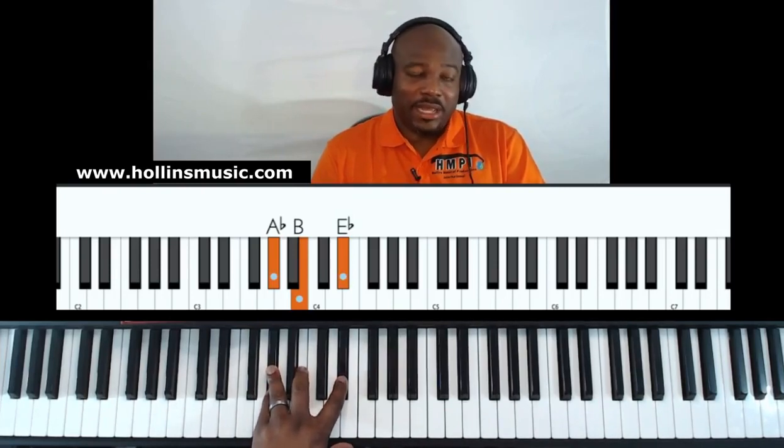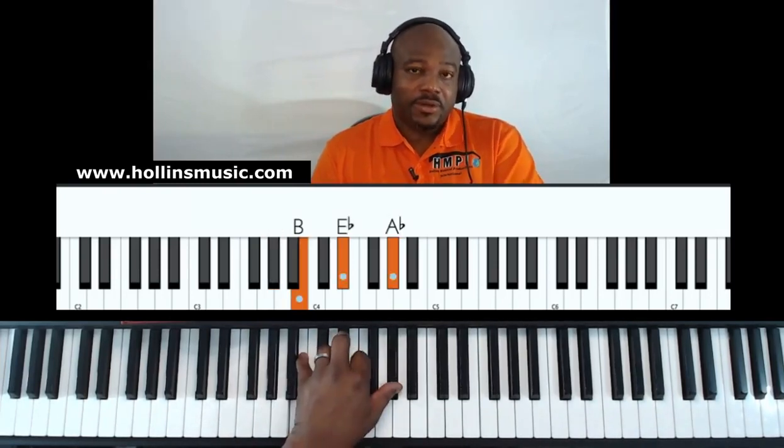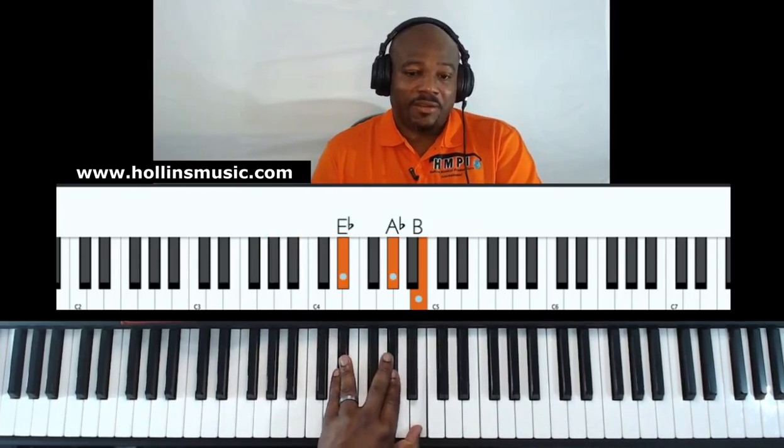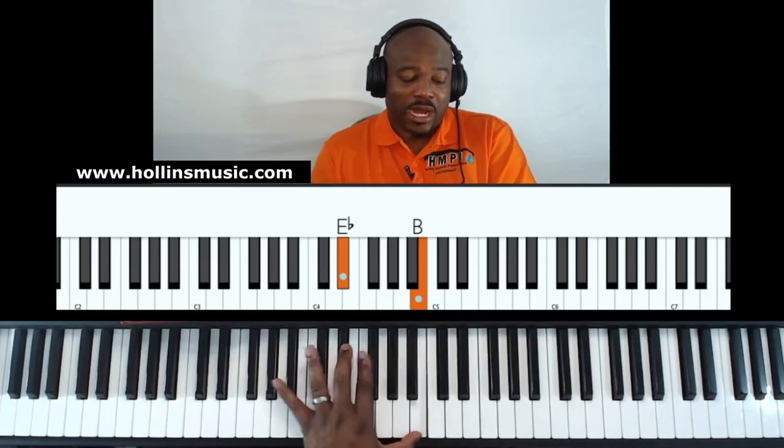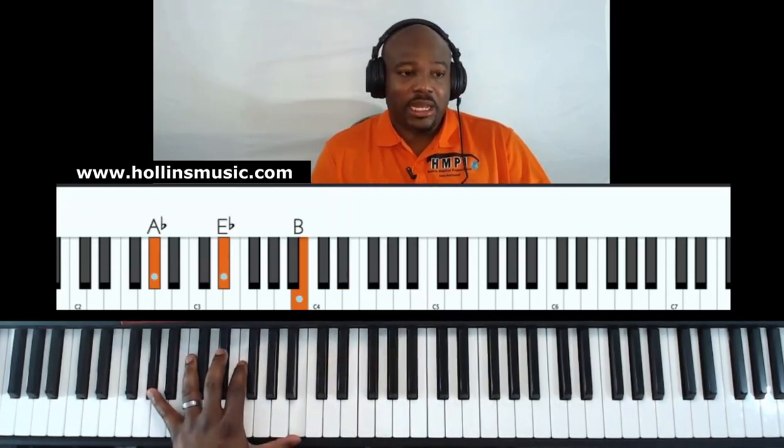And we're going to invert that too. First inversion, second inversion, and then we take the second from the top note, which would be the A flat, we drop that, drop 2, and now we have that.